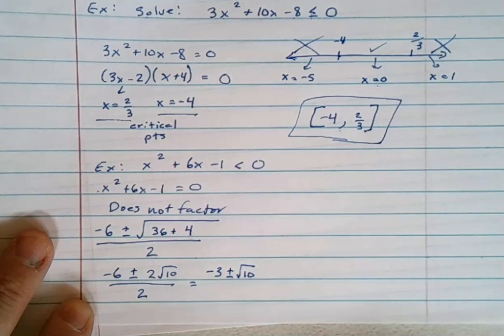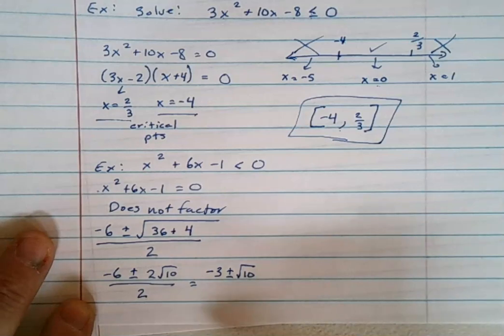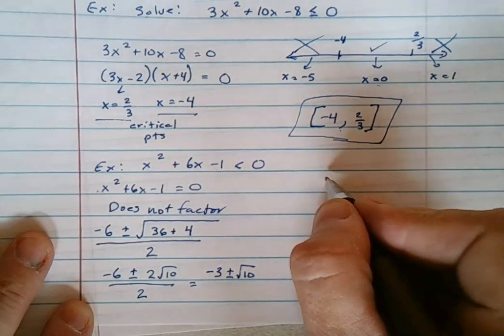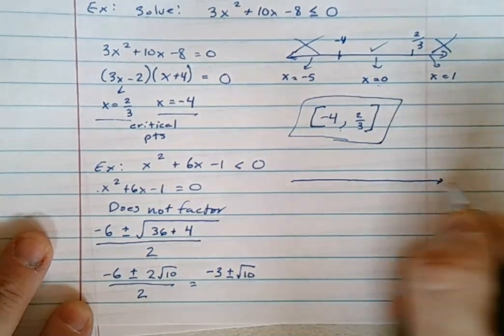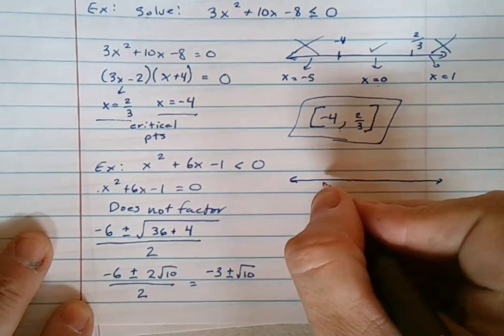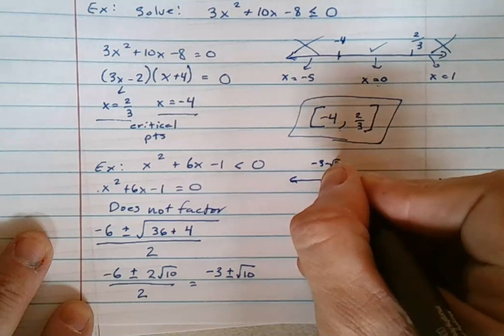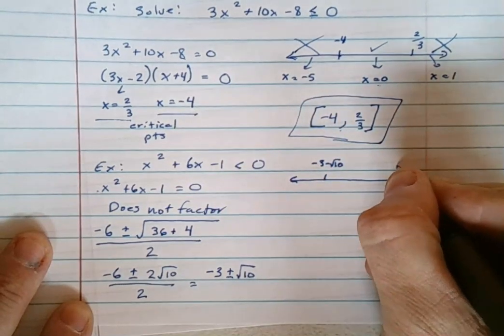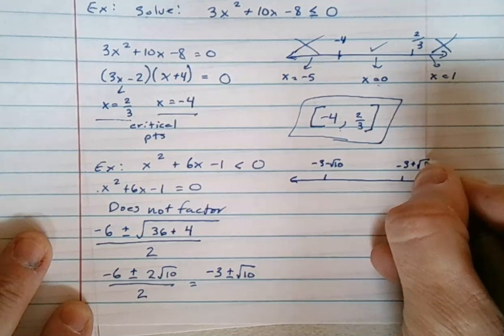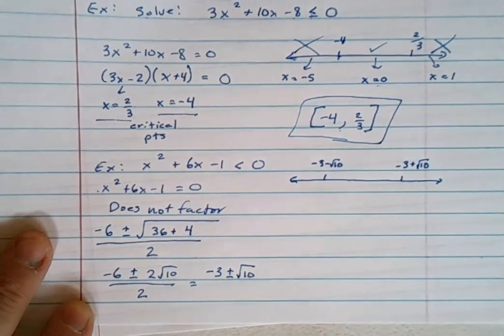Now, that is a great math answer, but when I come over here and draw my number line, I'm going to put -3 minus root 10, and I'm going to put -3 plus root 10. And that's great.